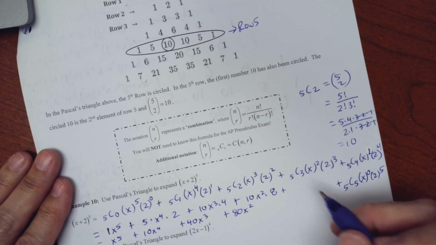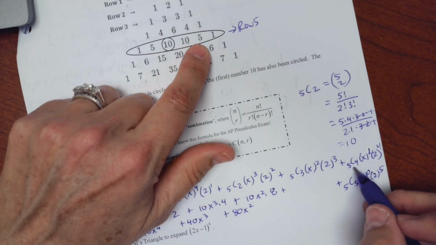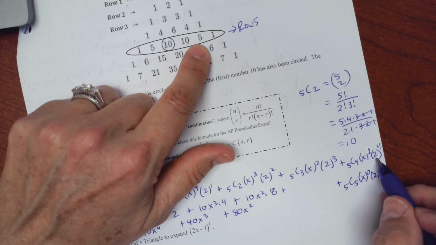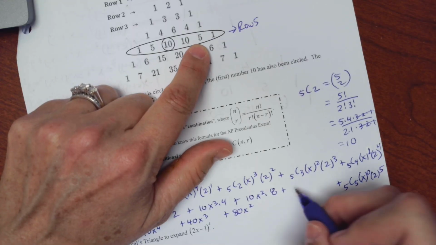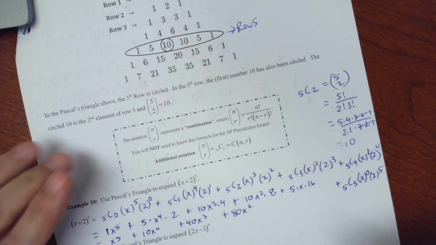All right, the last part. Let's see, this guy, 5 choose 4 is 5. And it's going to be an x, and it's going to be 2 to the 4th, which is 16. So 5 times x times 16. So it's going to be 80x.